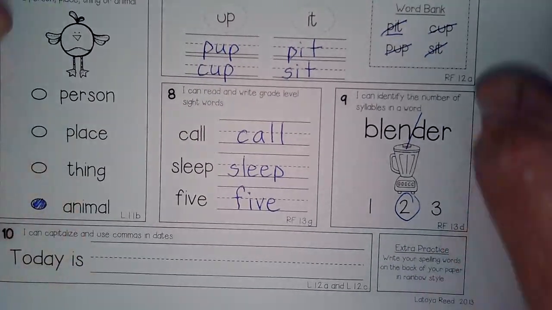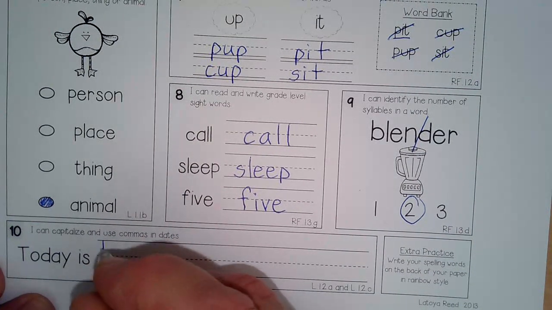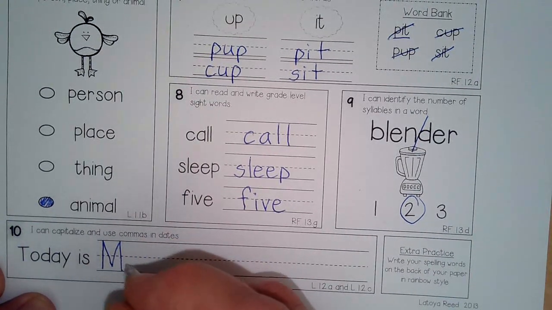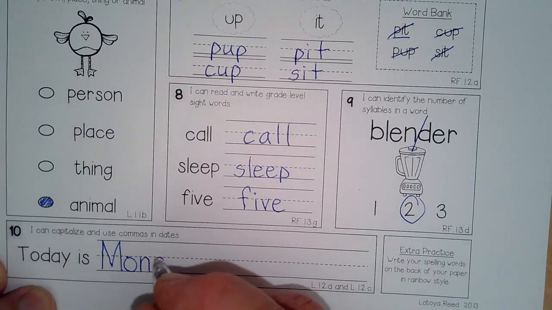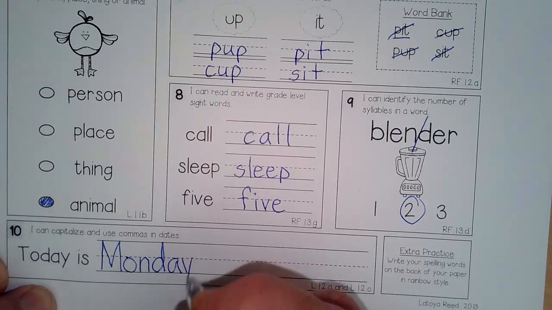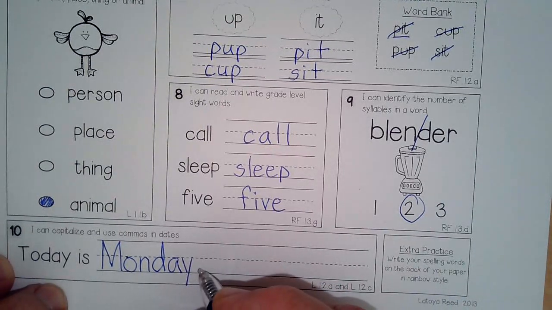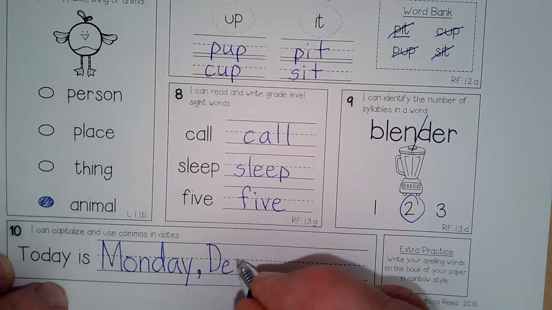All right. And here we go. Today is Monday. Monday, MON, capital M. Monday, comma, December.